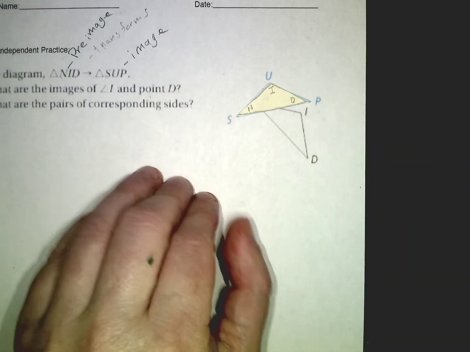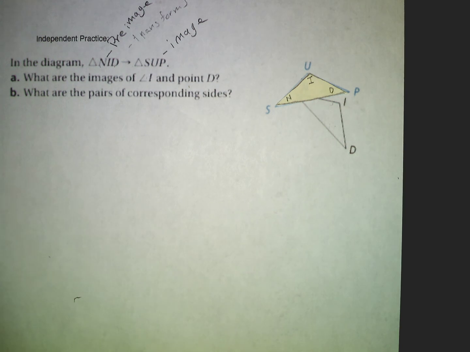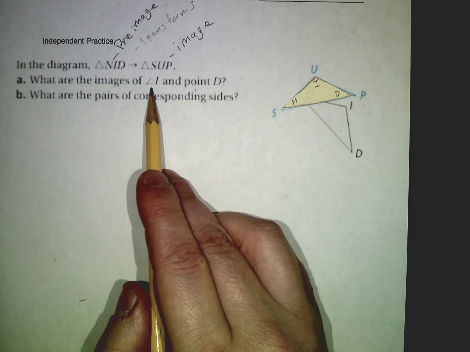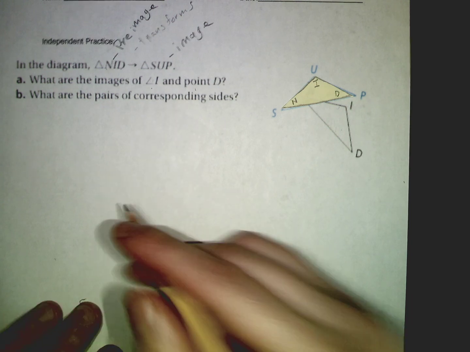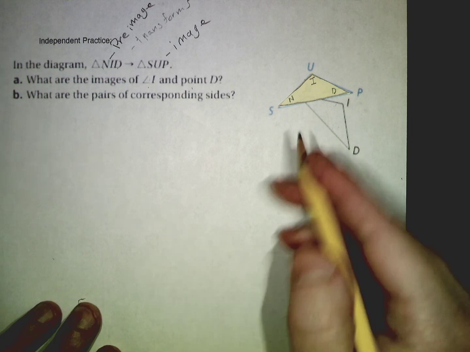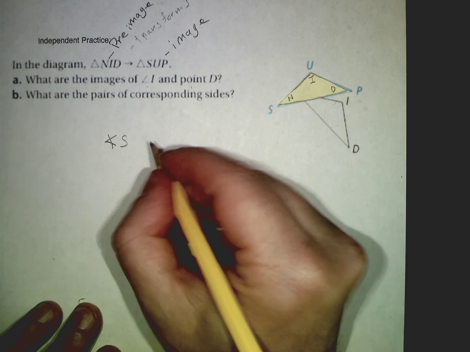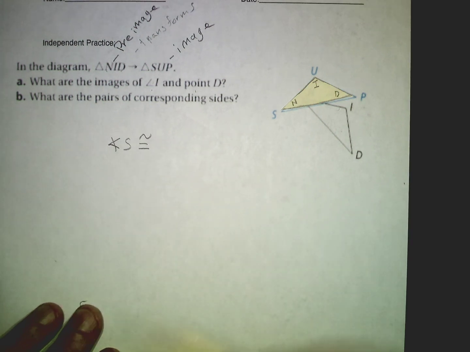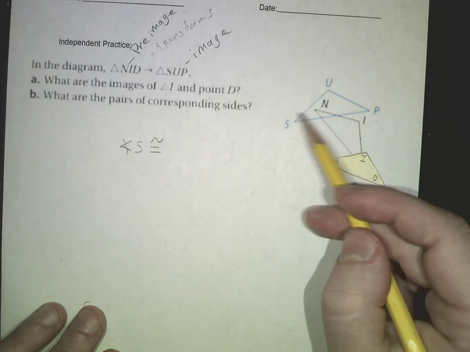Now, if you remember the language of geometry, it says, what are the images of angle I and point D? Well, they're all angles, I and D are all angles. I'm changing their question up. All the angles, which ones are congruent? Well, angle S is congruent to angle N. So these two are the same angles.